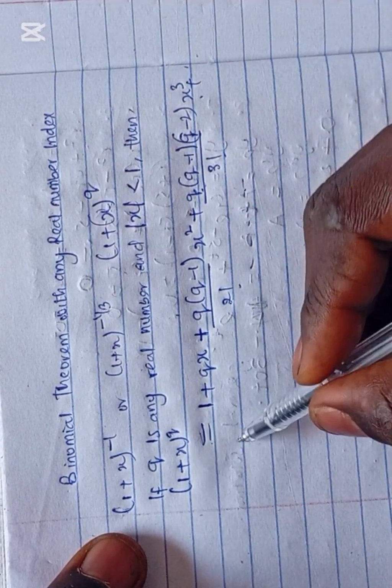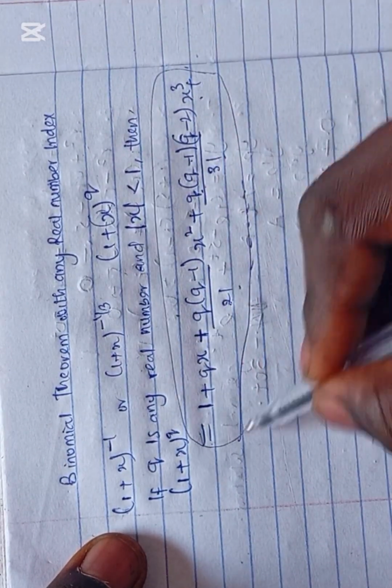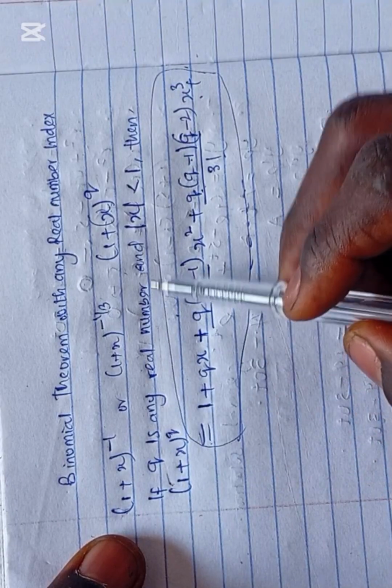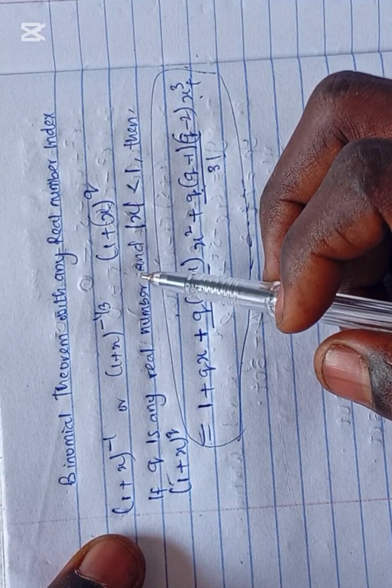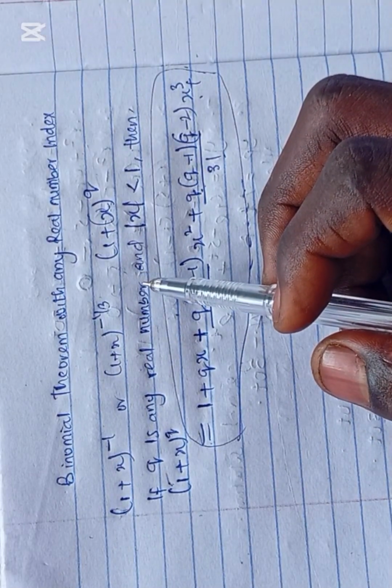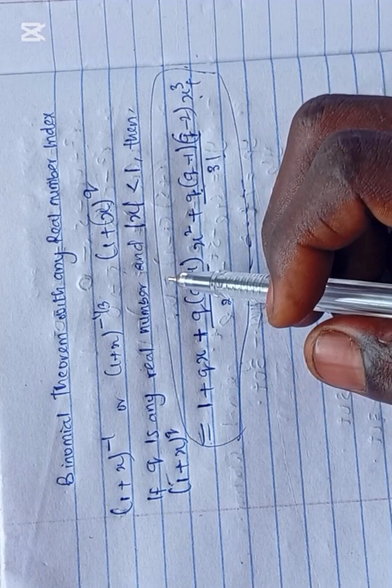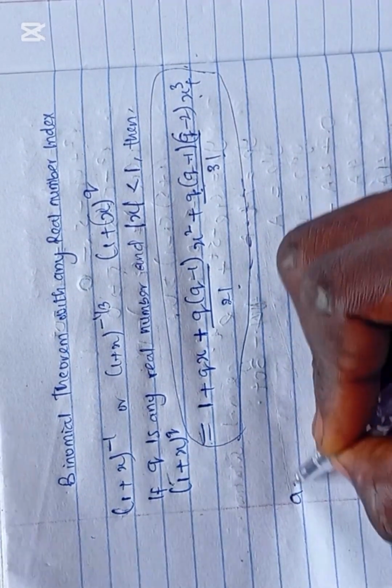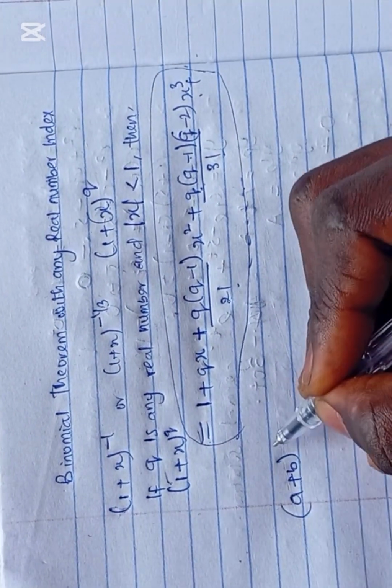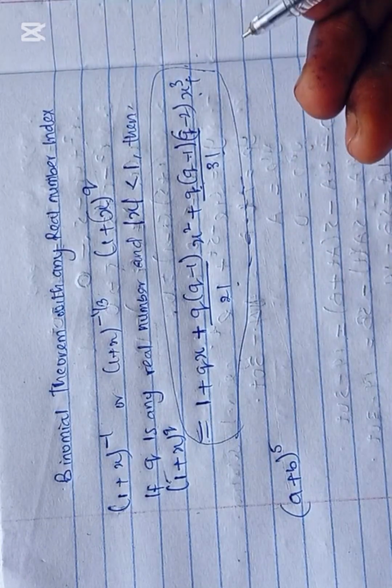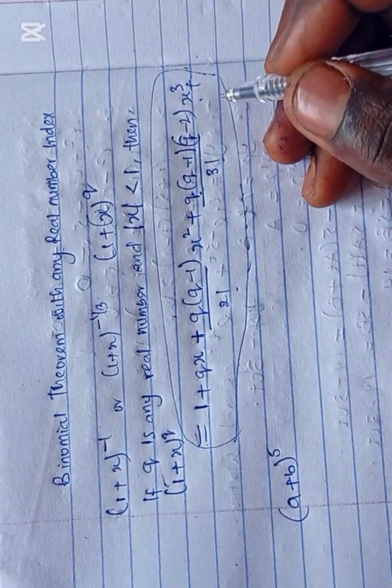So this is now the formula you are going to be using whenever you have the word if q is any real number, that is, the power is any real number. Now if you remember, whenever we ask to expand something like this raised to power 5, I already said something about it. You can go and check the video on how to expand something of this kind.